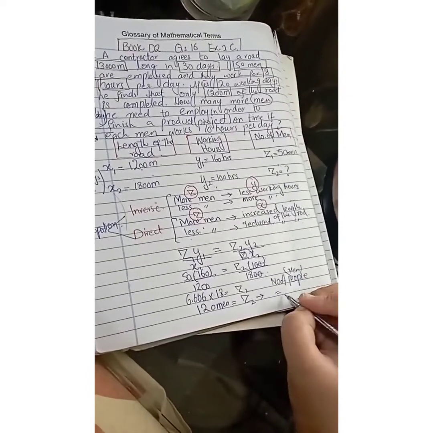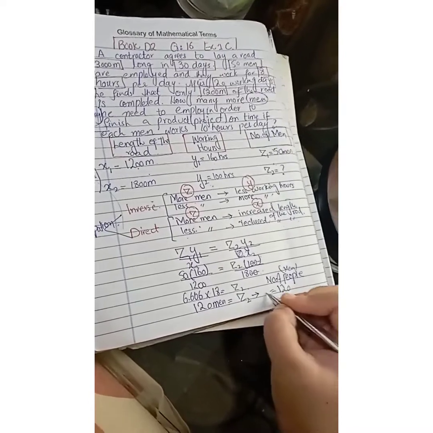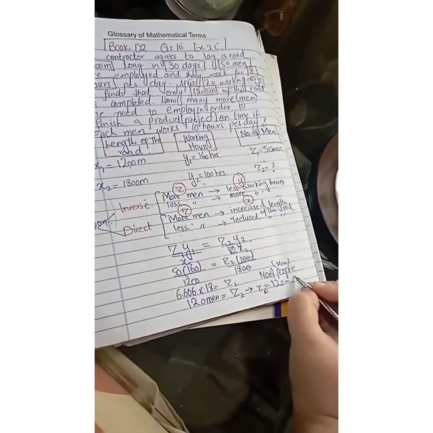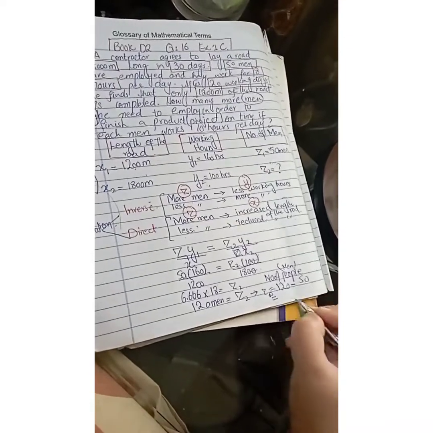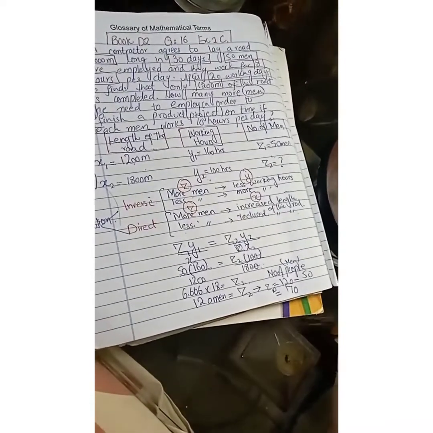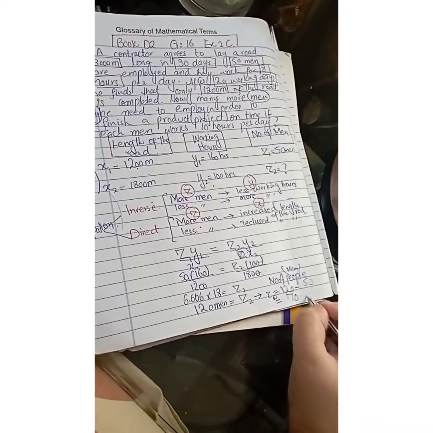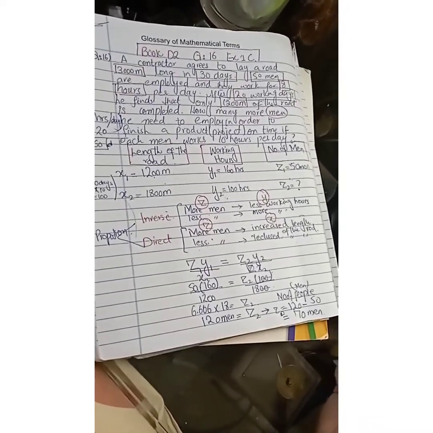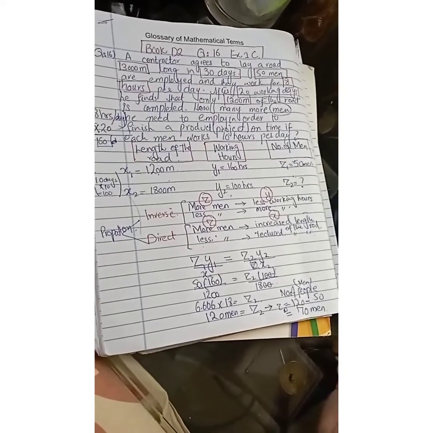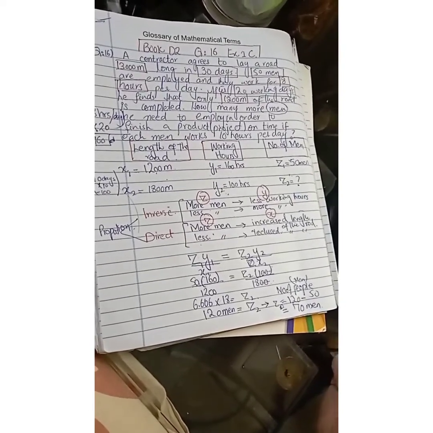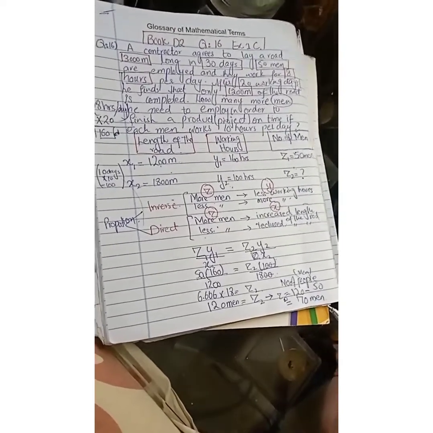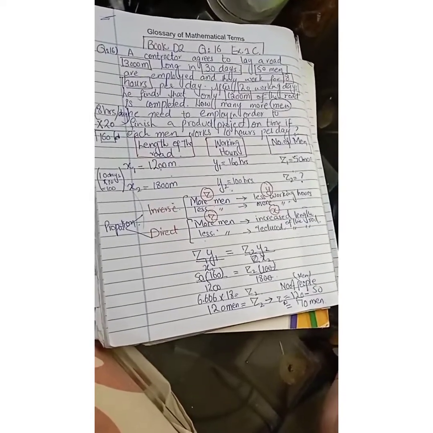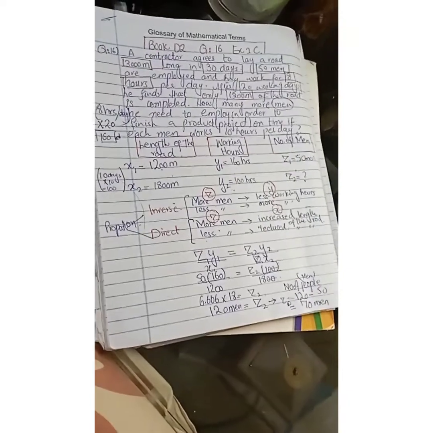Number of men will be 120, which we got, minus those 50 people who were already employed. We only wanted to calculate how many more men. So 70 men will be required to complete this project in time. If we want to complete the project in time, we have to find 70 more people to complete this project on time. I hope this question is clear.